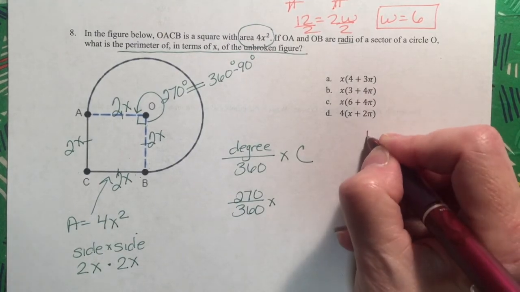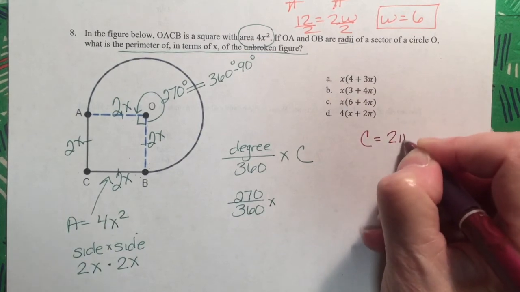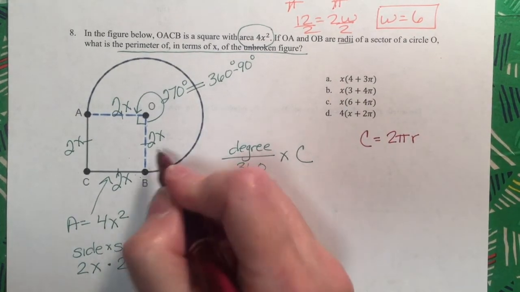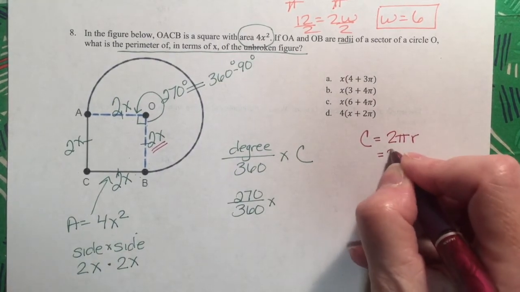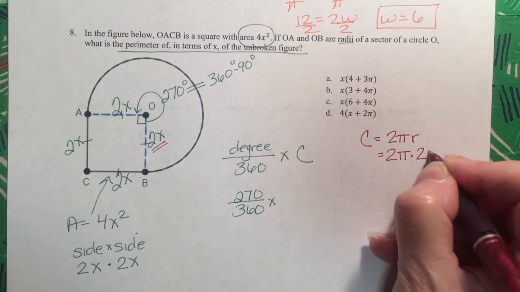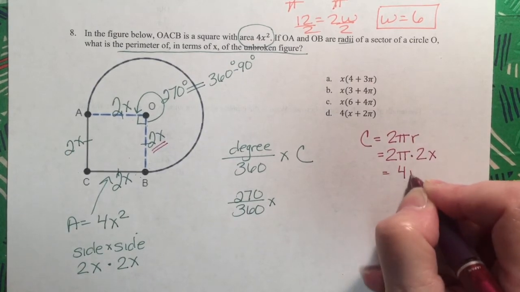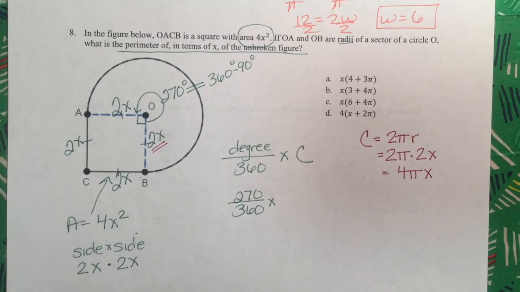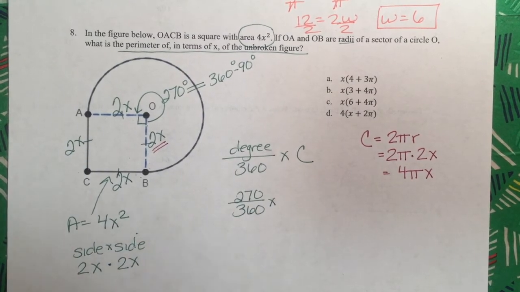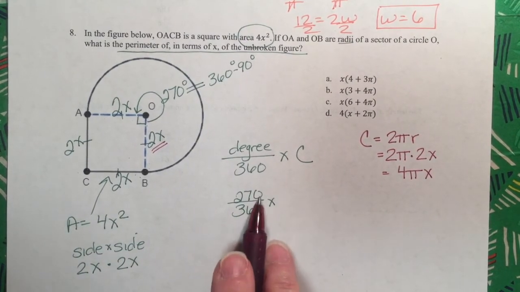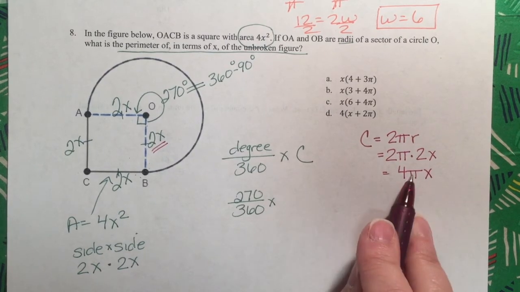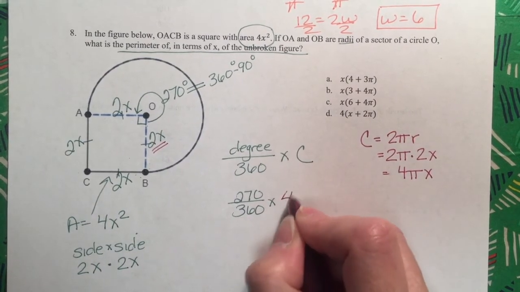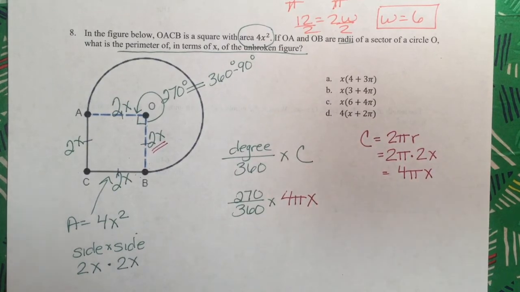Okay, so if you remember, circumference is 2 pi radius. And what did we say our radius was? 2x. So our circumference is 2 pi times 2x, which is 4 pi x. And we just leave it like that, okay? So we know that we have to take our central angle divided by 360, that's the part of the circle that we want, times the circumference, which is 4 pi x.